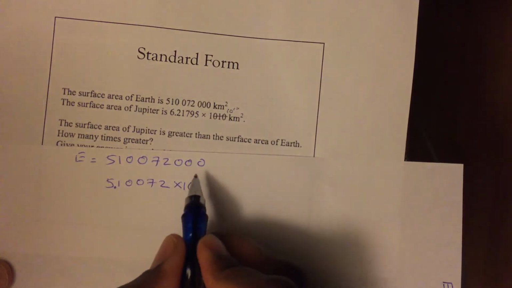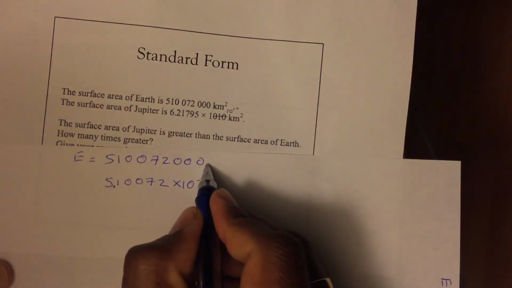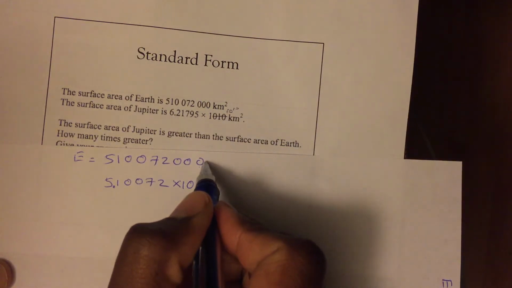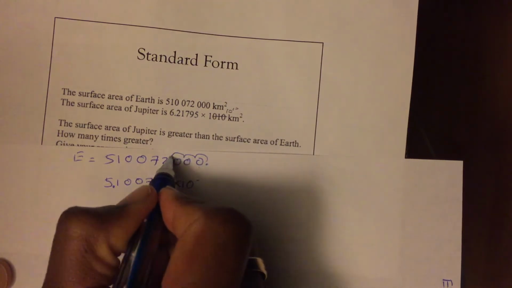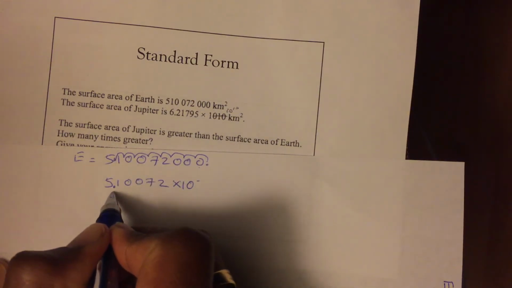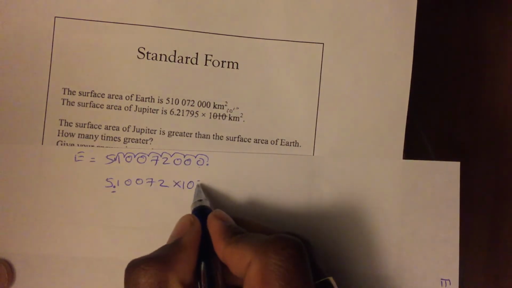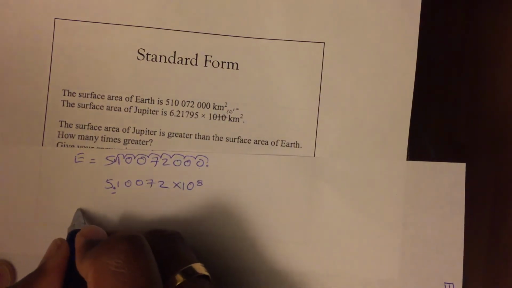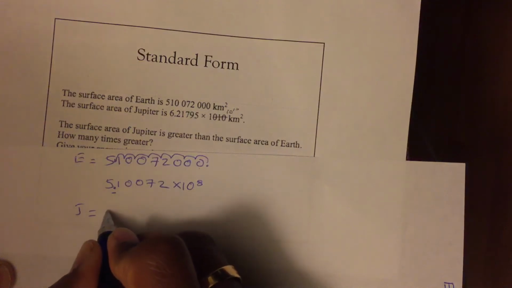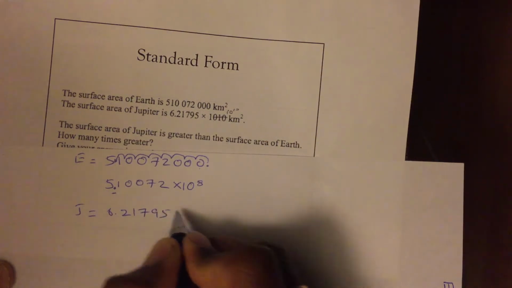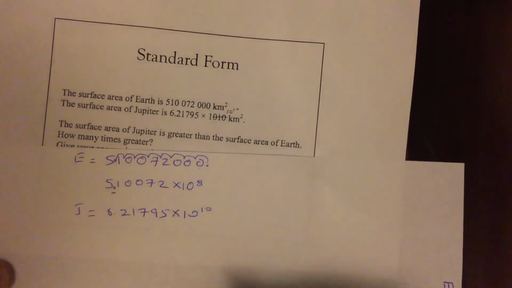So for example, for this one, the decimal point would have been here. So we need to see how many times the decimal point has moved. So 1, 2, 3, 4, 5, 6, 7, 8. So that's where our decimal is. So that would be multiplied by 10 to the power of 8. Now the surface area of Jupiter is already given in standard form, which is 6.21795 multiplied by 10 to the power of 10.